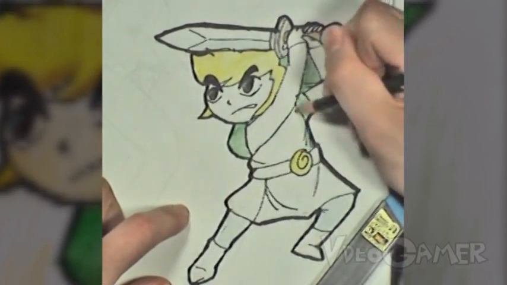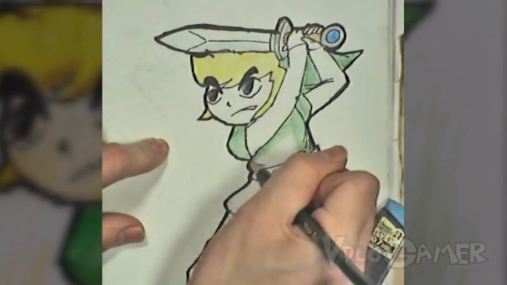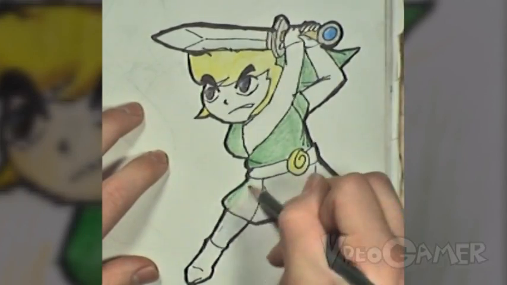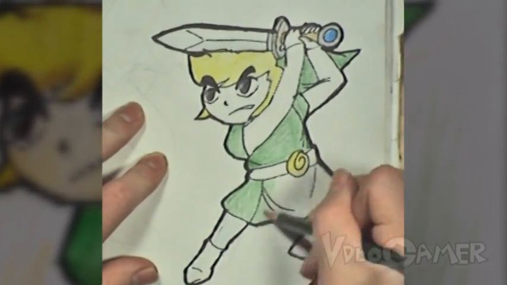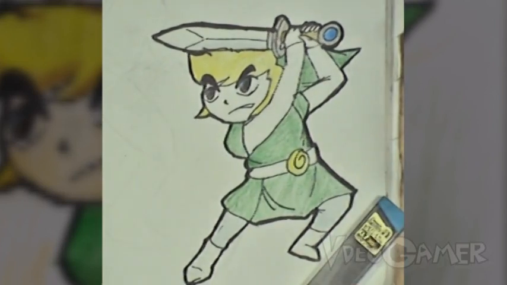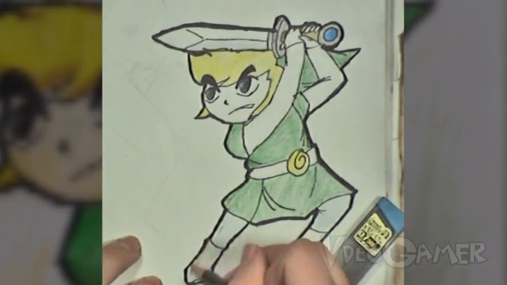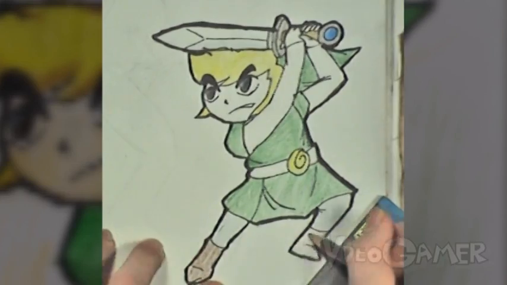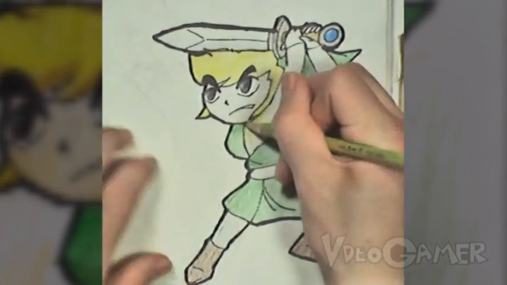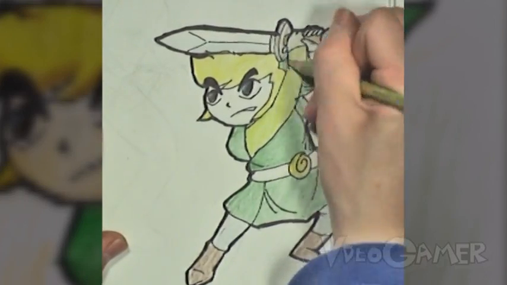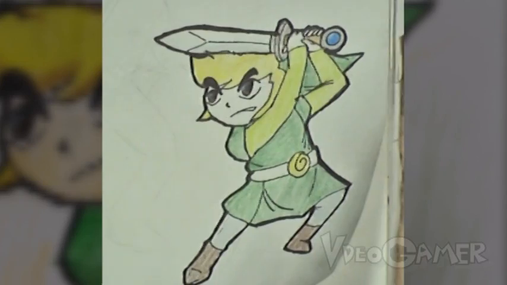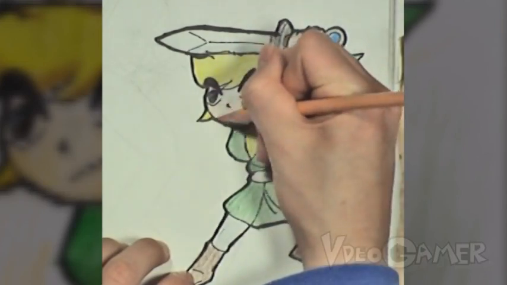The circle at the end of the sword in my drawing is blue. I don't know if it changes ever. I just decided to draw it as I saw it. And the tunic is green. The signature green of the hero's tunic. Boots are brown in my picture. I don't know if he could have any other boots. And his sleeves are sort of a lime green.